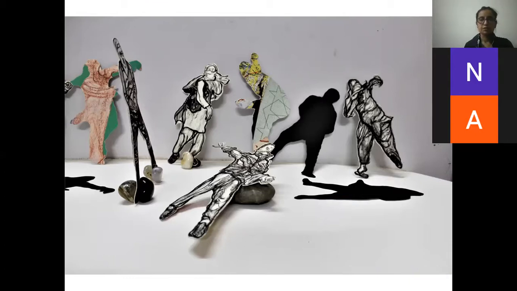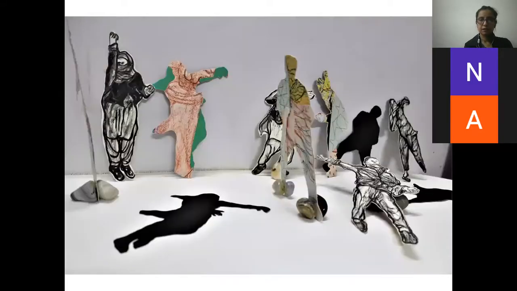There are variations of materials, variations of scale, and an interplay between the drawings, and also between the drawings and the space. As I was saying, it becomes a very theatrical kind of transformation.